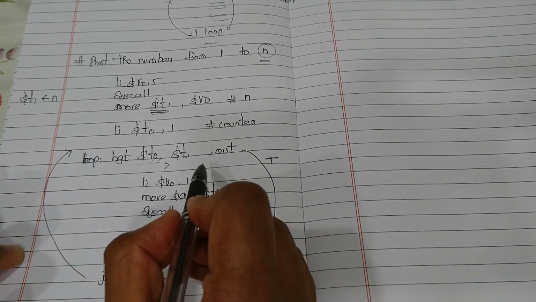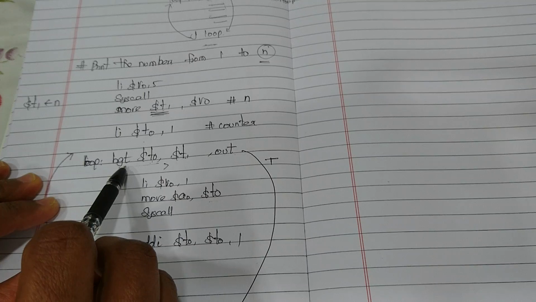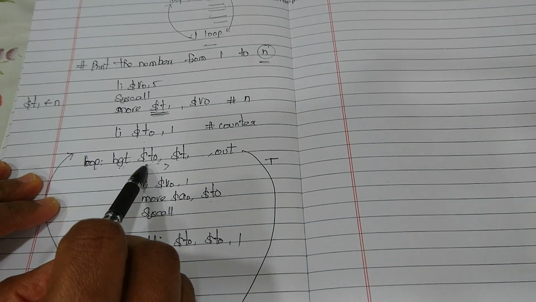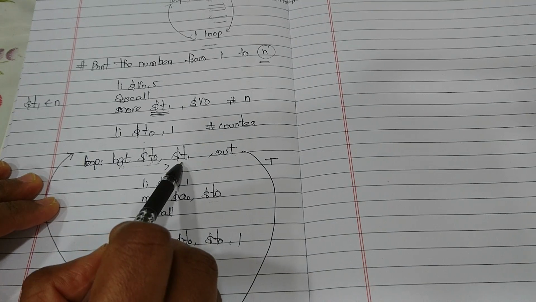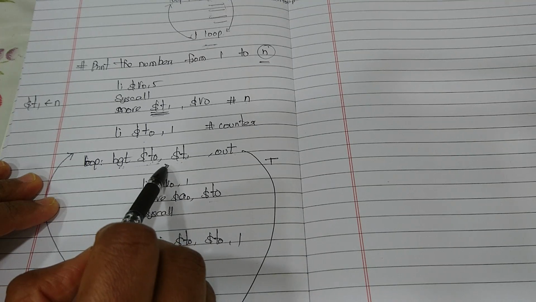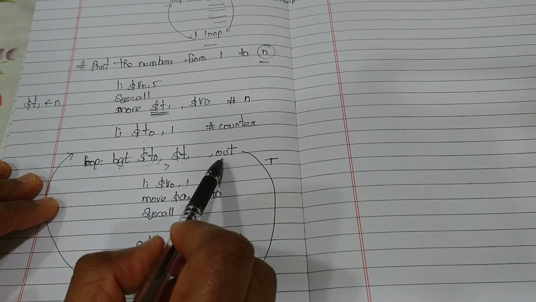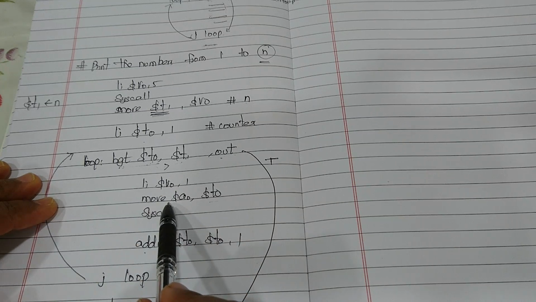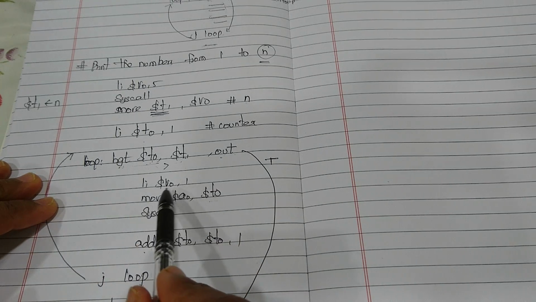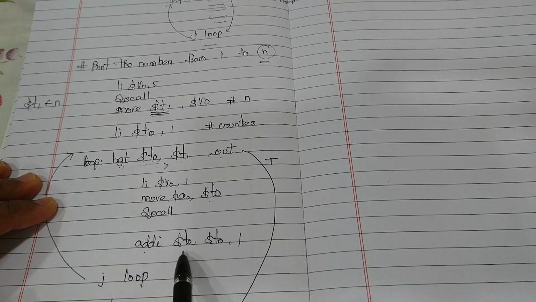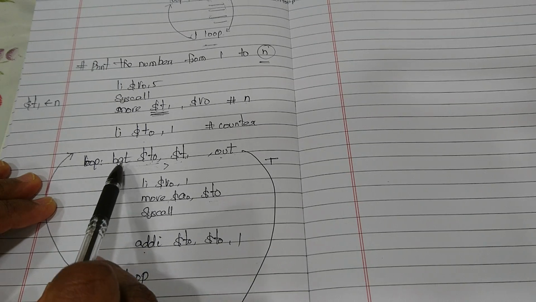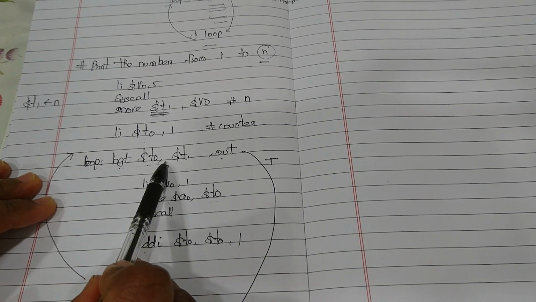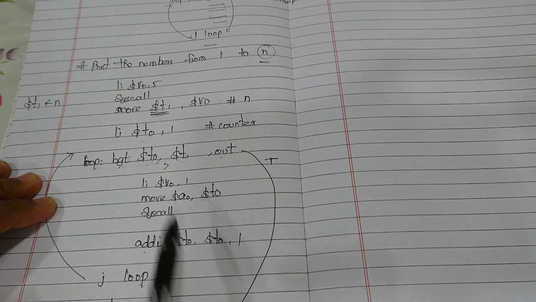So what's the idea? You have a branch condition: branch if the counter value is greater than the n value. If the counter value is greater than the n value, you go out of the loop. Else, you go to the next line and execute the body of the loop, and of course you need to have an increment. This is what you call an increment of the counter value. And then jump loop, go back again, check the value. If the condition is true, go outside, or else continue the body of the loop.